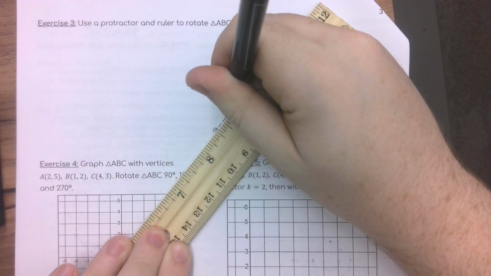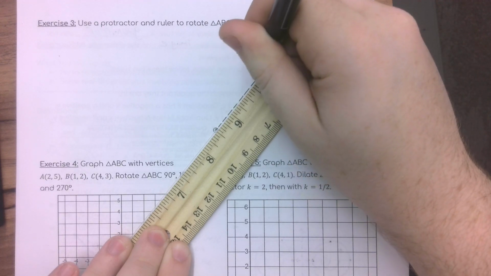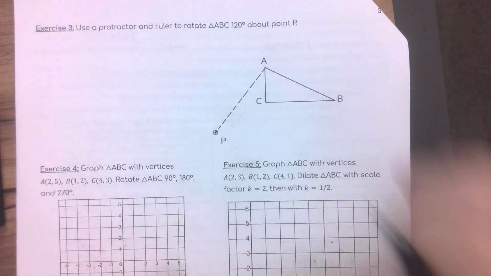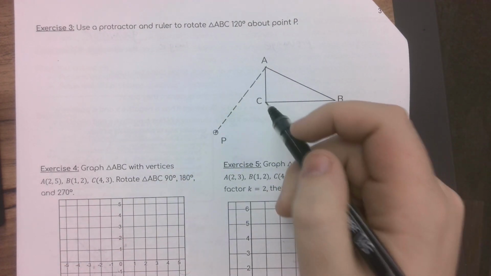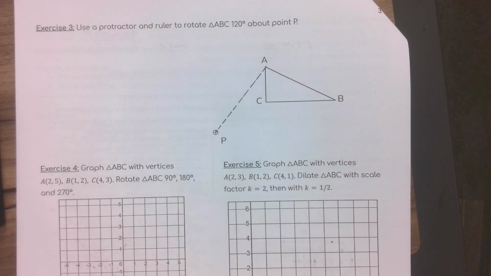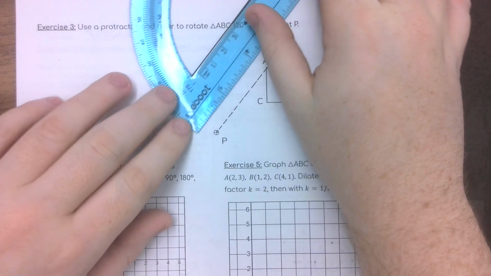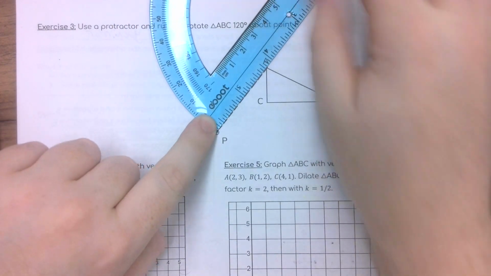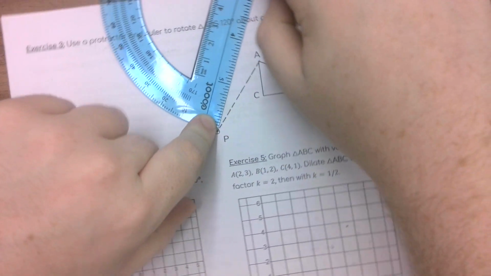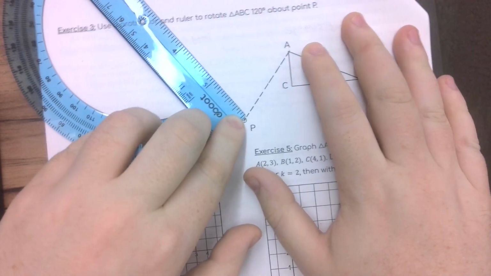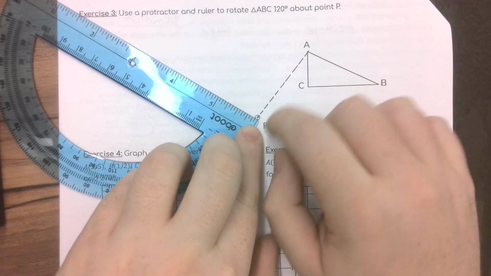So I'm going to draw a dashed line going from our center of rotation, point P, to our triangle's point A. Now, remember what I said before. A 120 degree angle of rotation is going to take us from having a straight line this way to making a 120 degree angle between there and our new point.